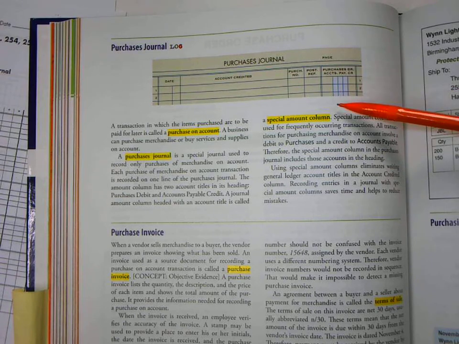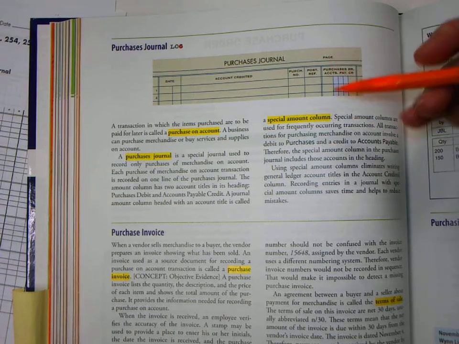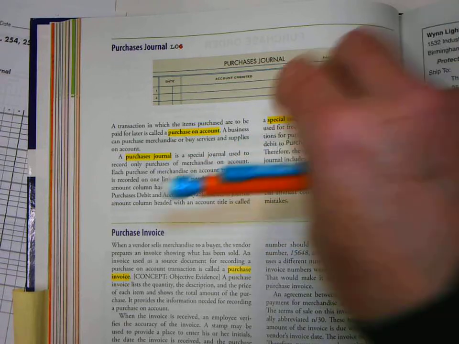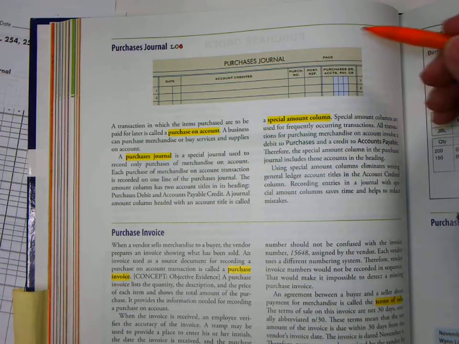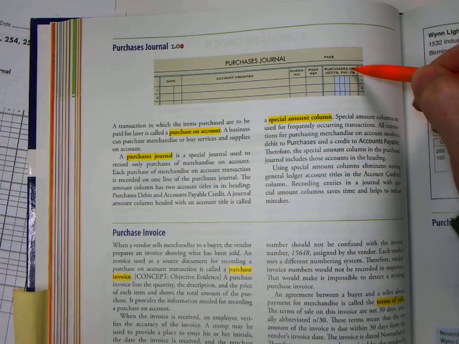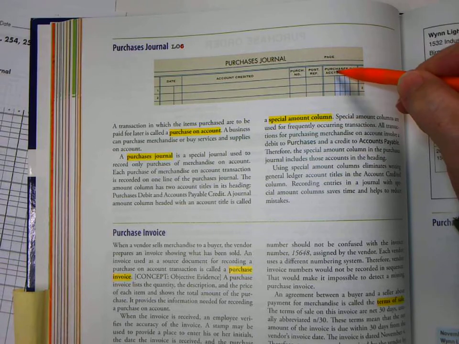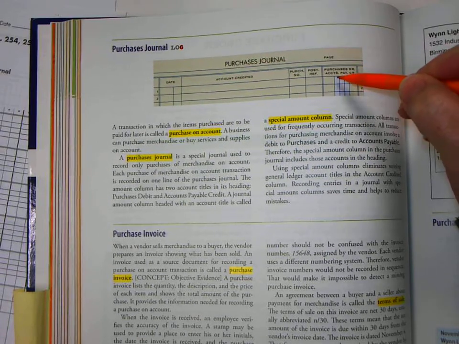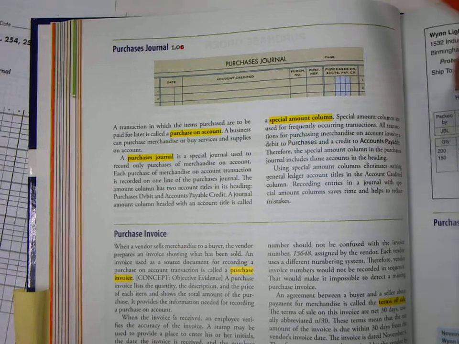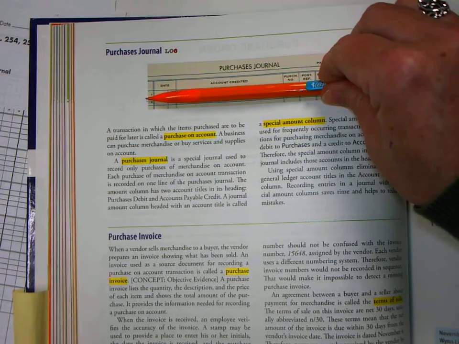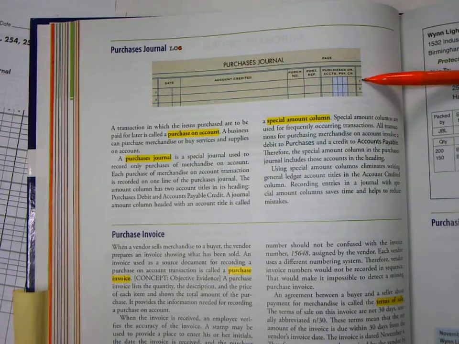Okay. So what they've done in this case is, instead of having 2 columns, one for the debit, one for the credit, notice that they did 1 column but 2 headings. Okay, the purchases debit and the accounts payable credit. Okay, so we're always going to have 1 line, and actually we're only going to have 1 number, even though we're going to apply that number to 2 different accounts. And that's going to become important when we're posting the information.